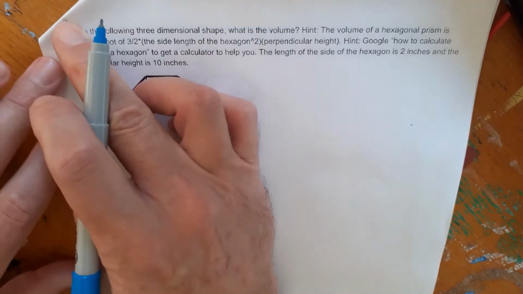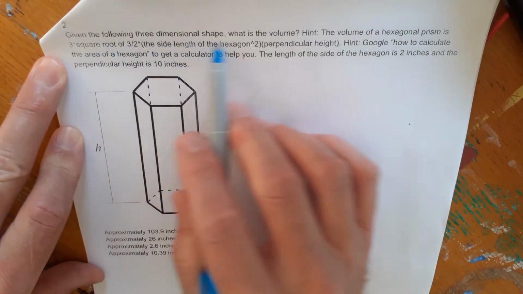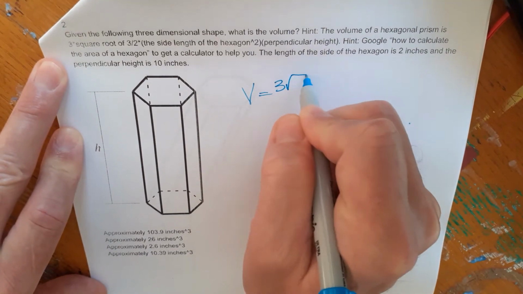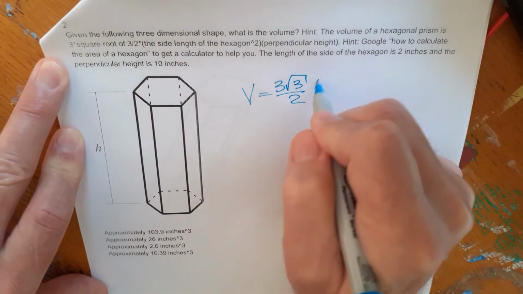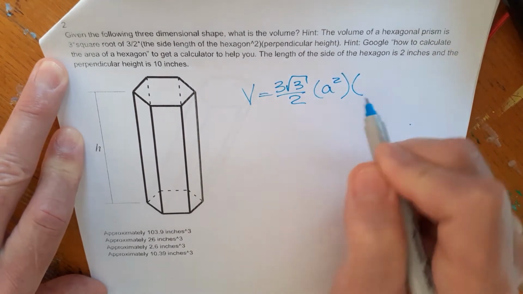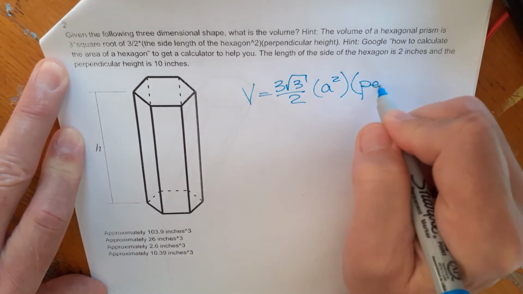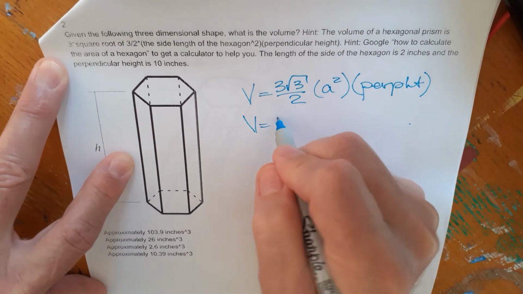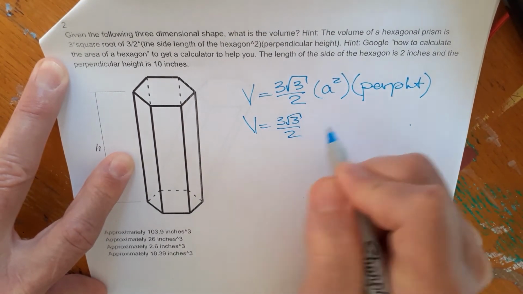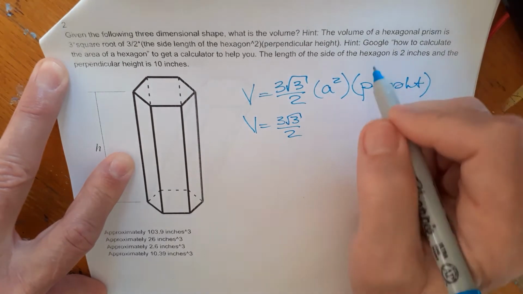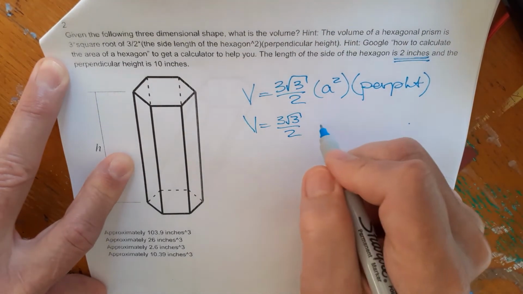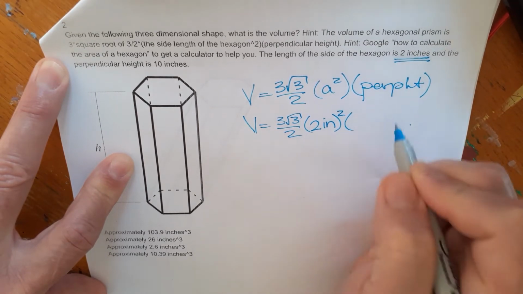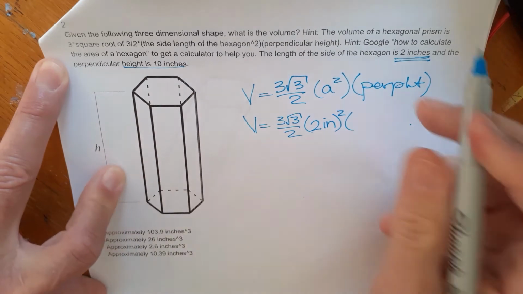Let's repeat the whole thing. The question looks the same to me. Given the following shape, hint, here's the prism. Its volume equals 3 radical 3 over 2 times a squared times the perpendicular height. V equals 3 times radical 3 over 2. What is the length of the side of the hexagon? Looks like 2 inches. They're being very gentle with us. I appreciate that. So 2 inches squared times the perpendicular height of 10 inches.